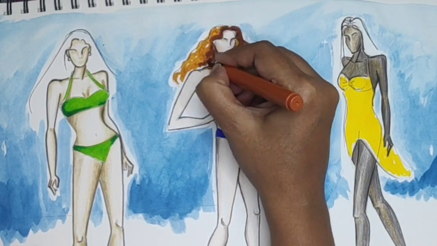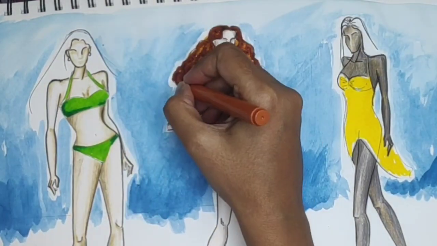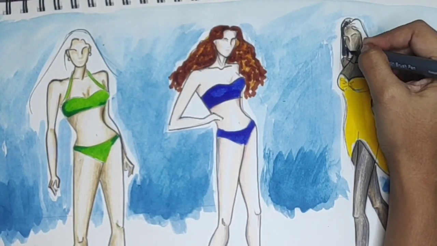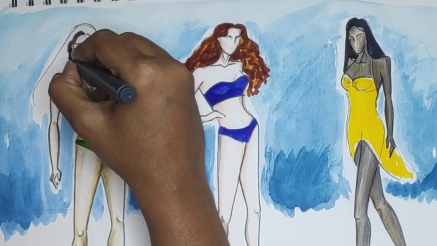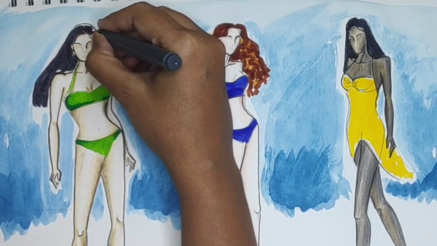Okay, the hair. Now you all must have seen my last video. I have taught how to do this curly hair, a quick and easy way to draw this hair. I've used brush pencils, and it's so nice and quick.